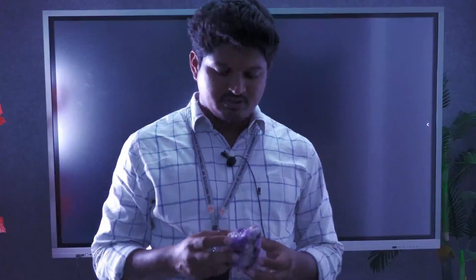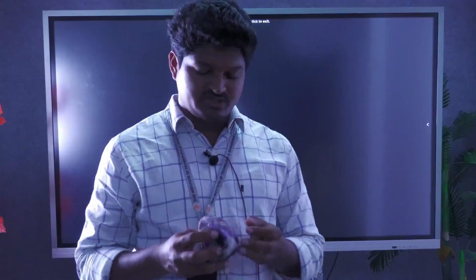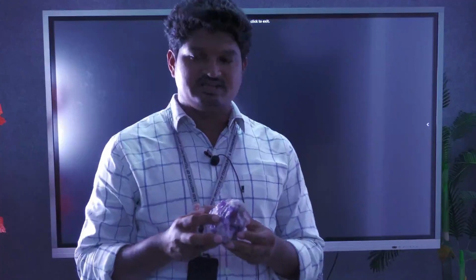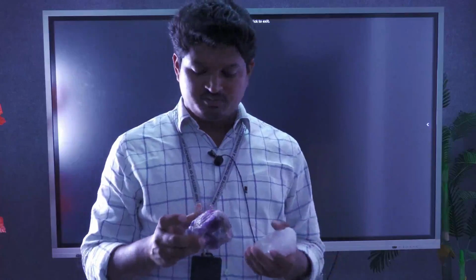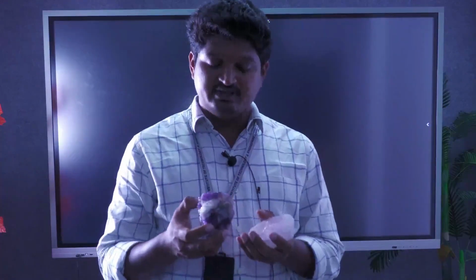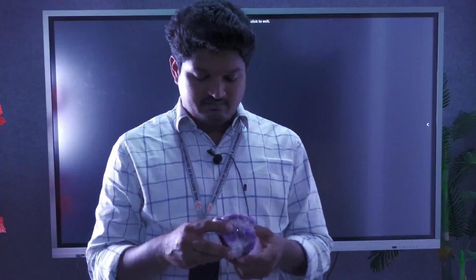Now I will explain the quick identification of minerals based on their properties. Quartz has different colorations, either purple or rose. It has a vitreous luster, and on the Mohs hardness scale it has a hardness of 7. For fracture, quartz shows conchoidal fracture, a peculiar property of quartz. This helps identify quartz.